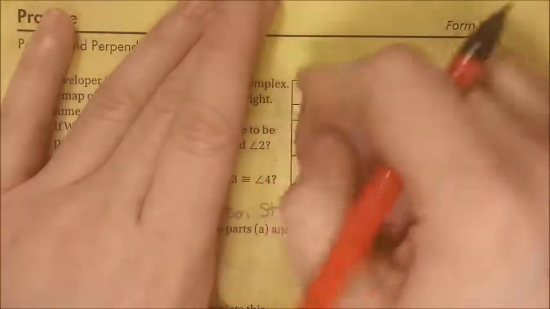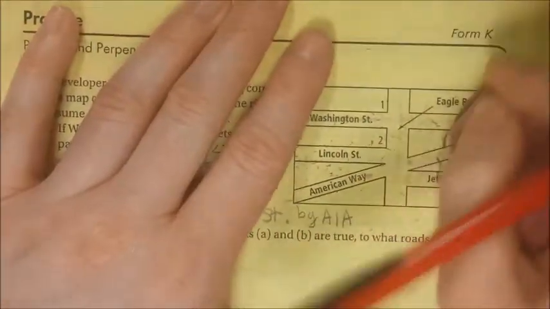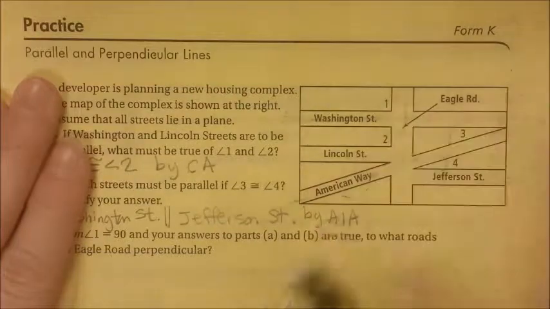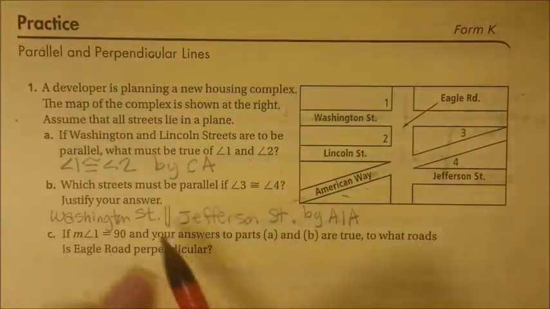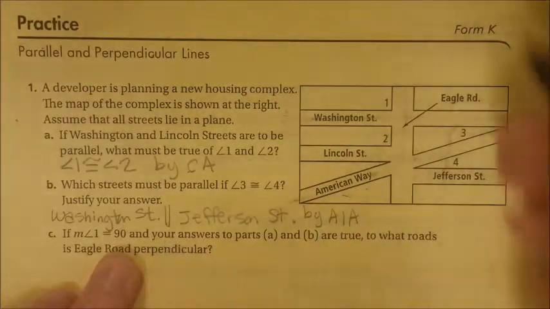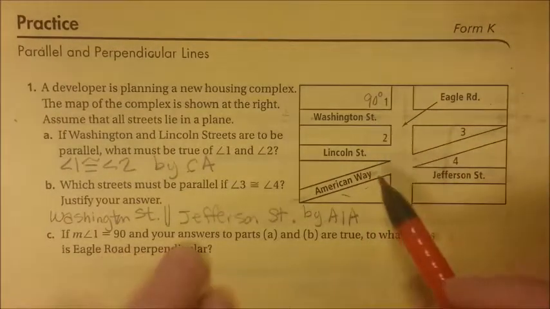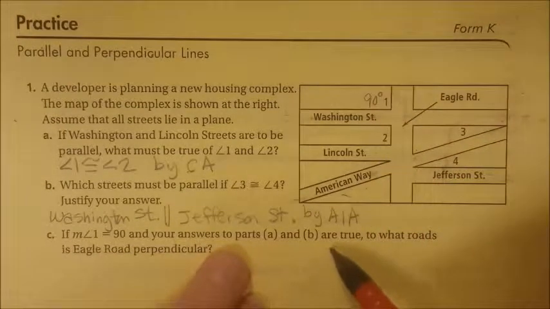Okay, again, I'm going to erase my lines here so we can do part C. Eraser everywhere. Okay. Measure of angle 1 is 90 degrees. Let's write that in. 90 degrees. And your answers from part A and B are true.